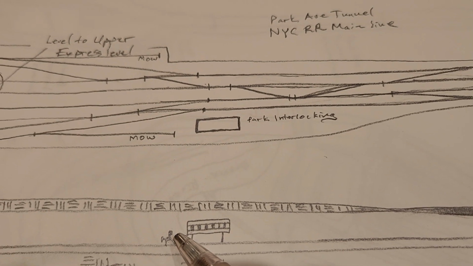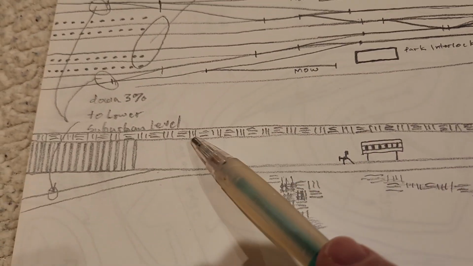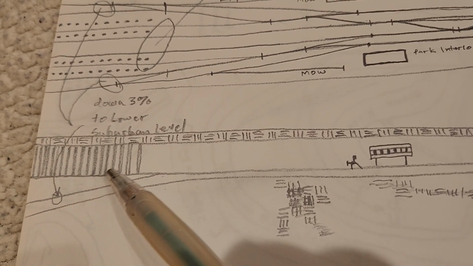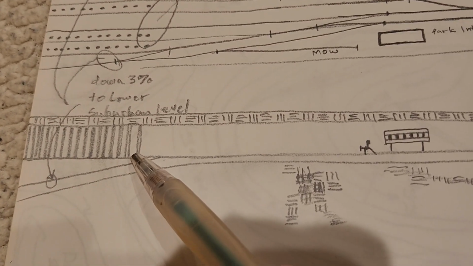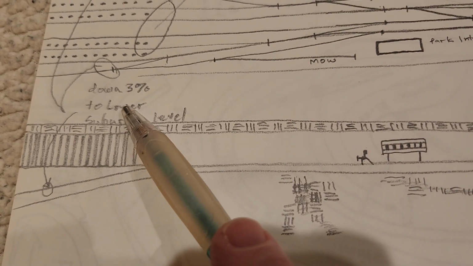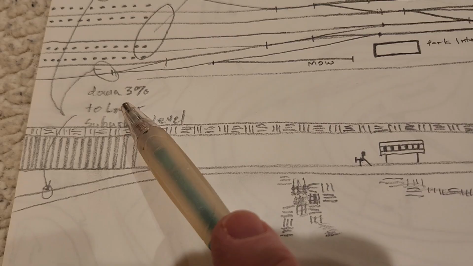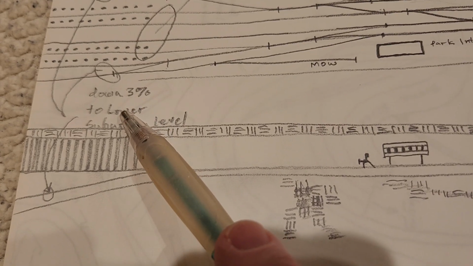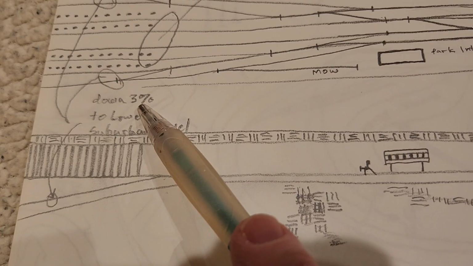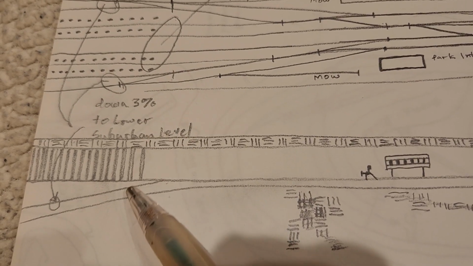And this roof of the tunnel here wouldn't exist, but I put in some typical supports that you would have seen in New York City, and represented the little downhill here. I looked at the original 1909 plans, and the ramps, the declines to the lower suburban level were at 3% in the original.